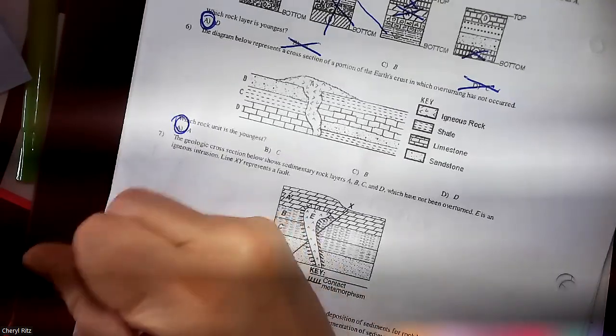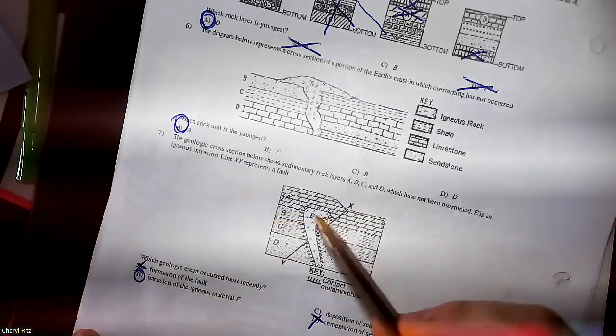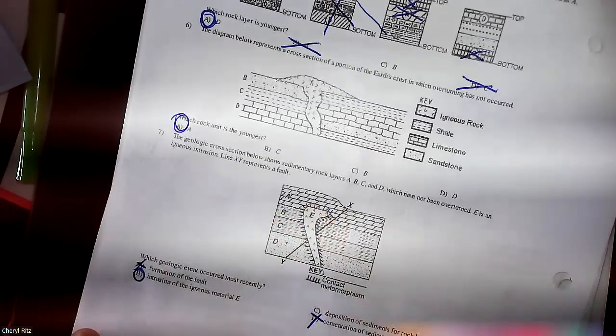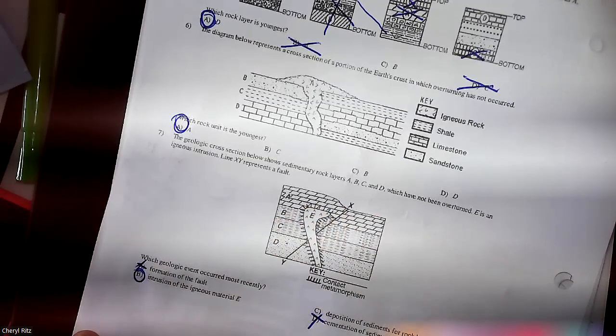E. How do you know? There's contact metamorphism on A. That means A had to be there. E got deposited later. All right. So it was a little bit of work.